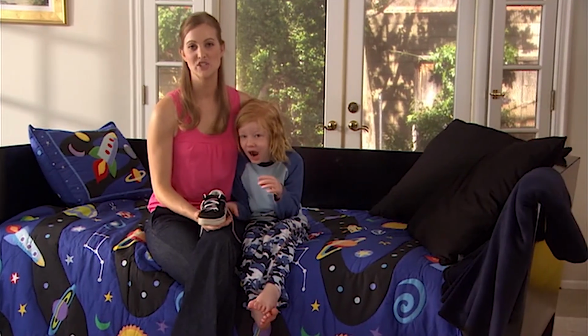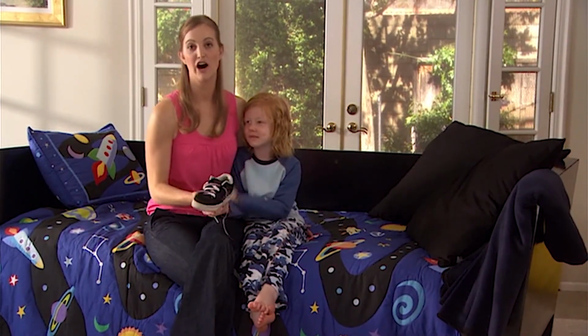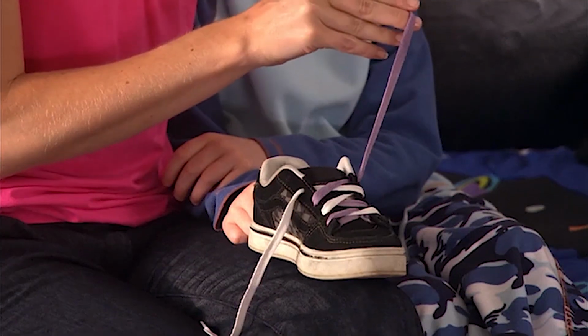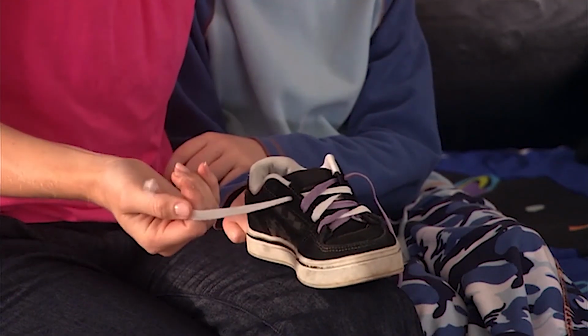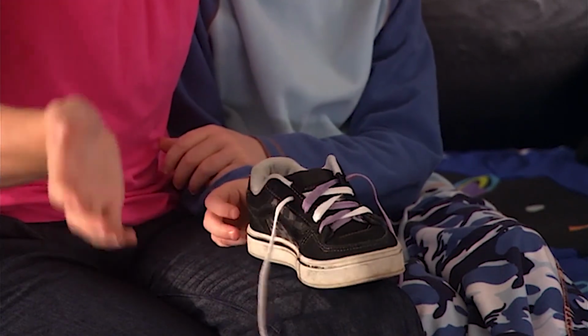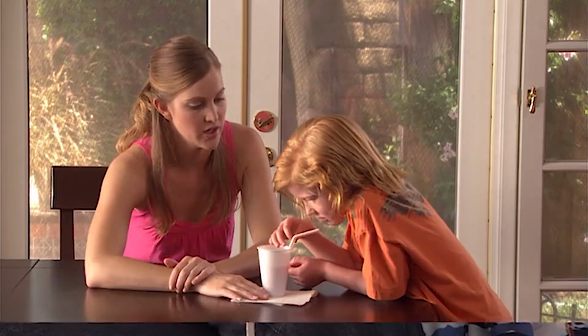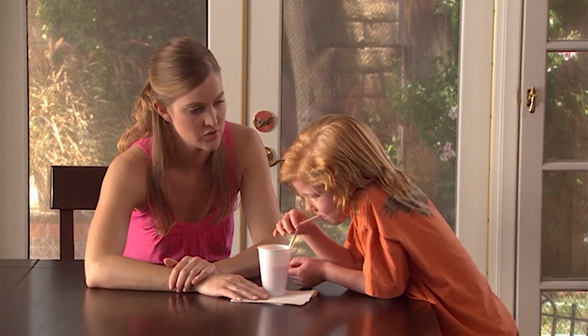When you're working on tying shoes, it's best to start with the shoe off of the foot. One of the tricks that I like to do is to dye half of the lace one color and leave the other color, so that the kids can see each side when they're tying it, and it makes it a little easier visually.